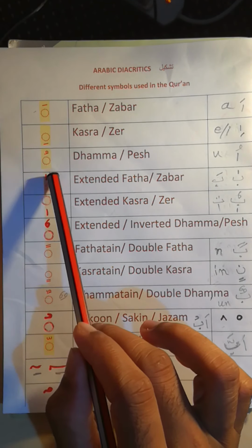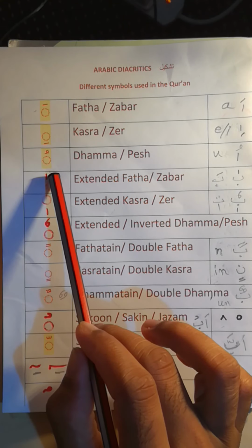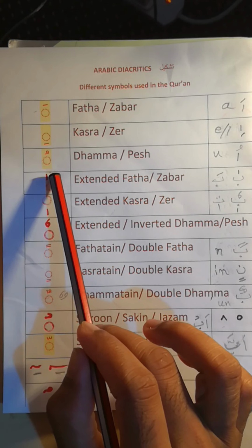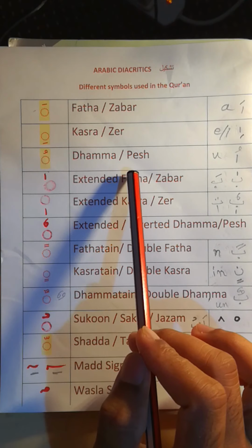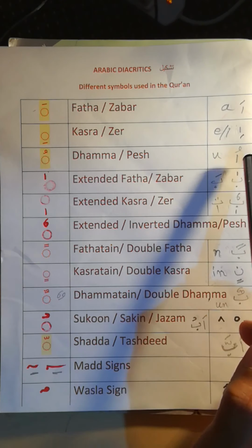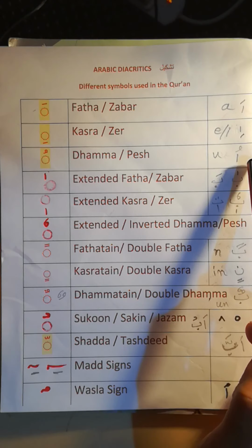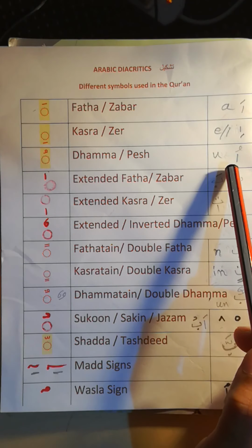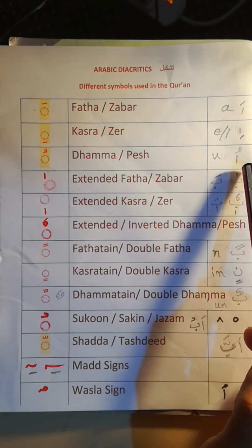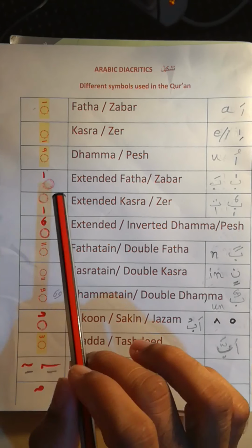Next one, Dhamma. Dhamma you will always see on top of the letter. Dhamma is also called Pesh. Dhamma makes a U sound. Alif Dhamma, U. Ba Dhamma, Bu. Ta Dhamma, Tu. Short U sound, inshallah.